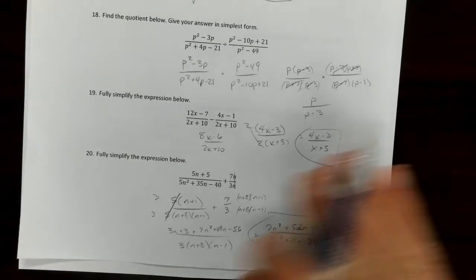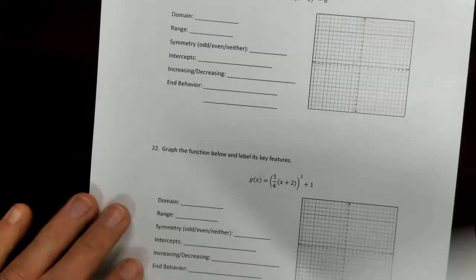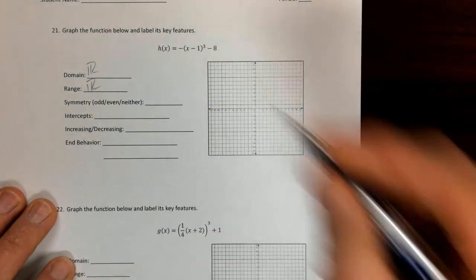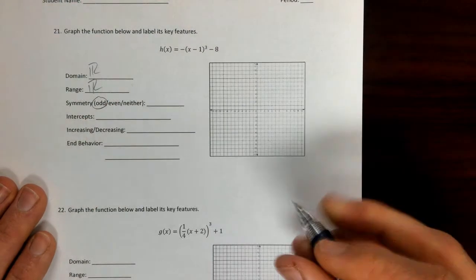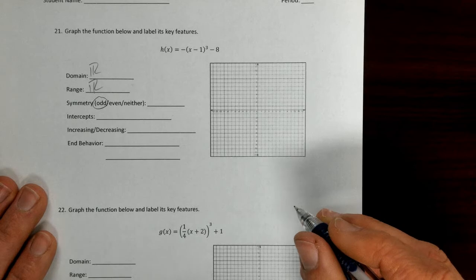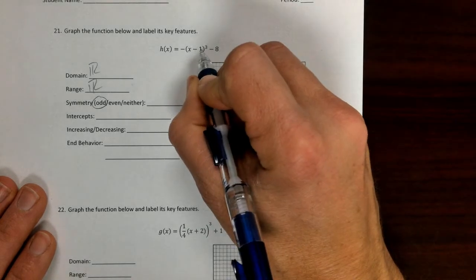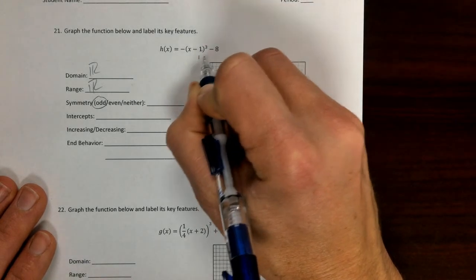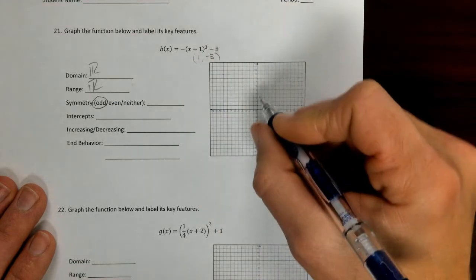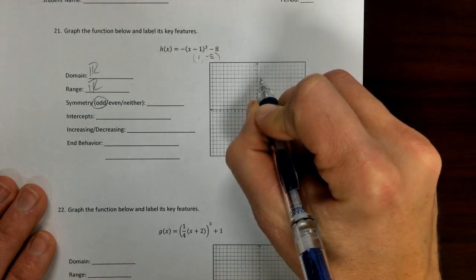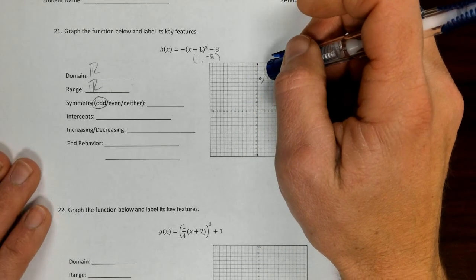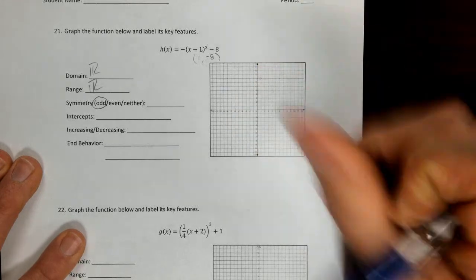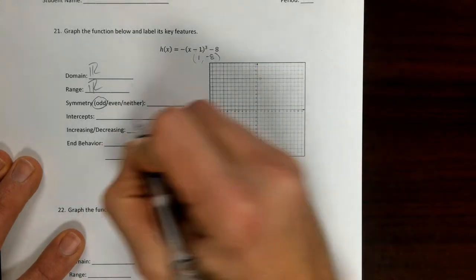Alright, looking at graphing. We have two functions here. We have our cubic function. The domain and range of a cubic function is all real numbers. For it to be odd symmetric, it has to go through the origin, the inflection point. Here we know that the inflection point is at (1, -8), not at the origin, so we have a symmetry of neither.